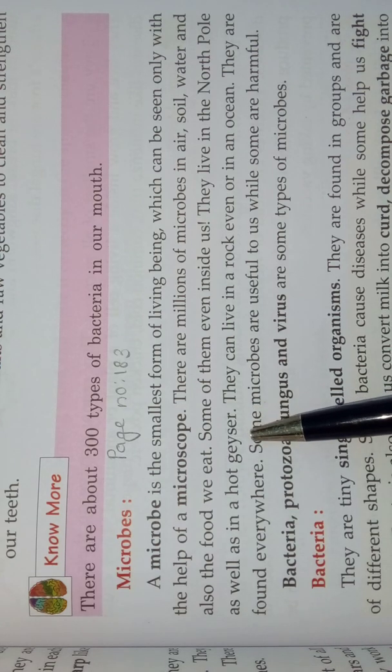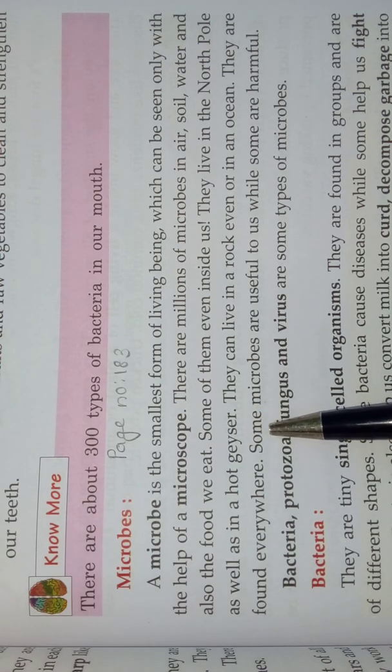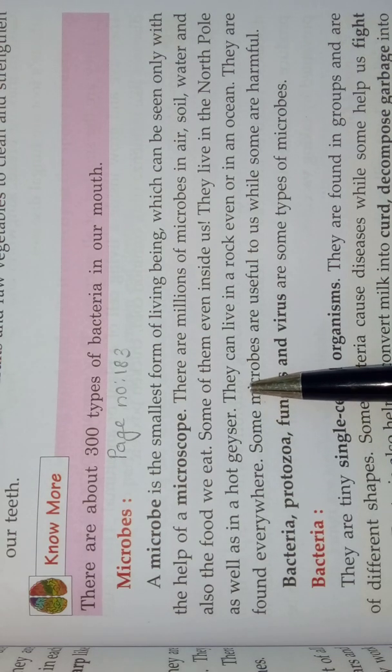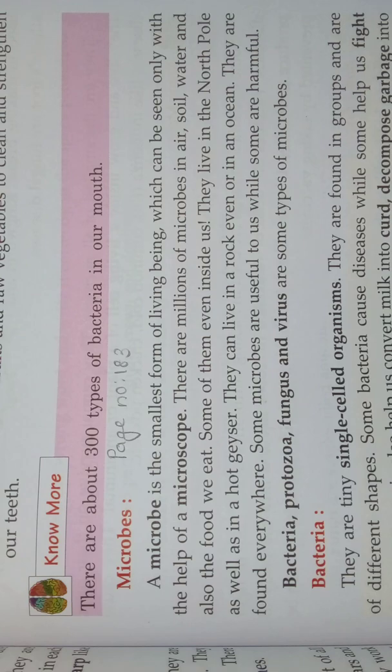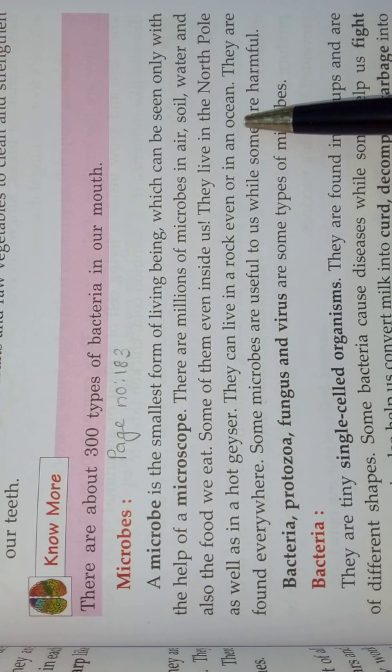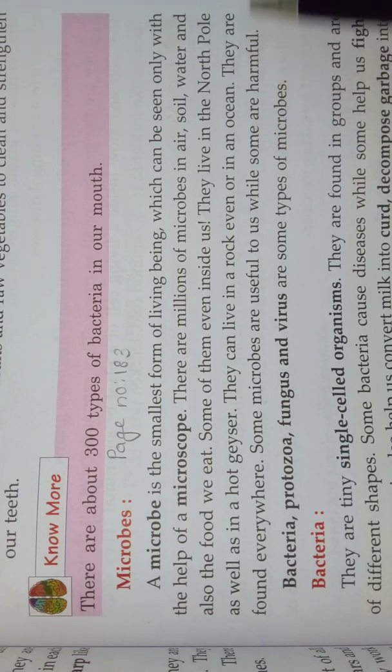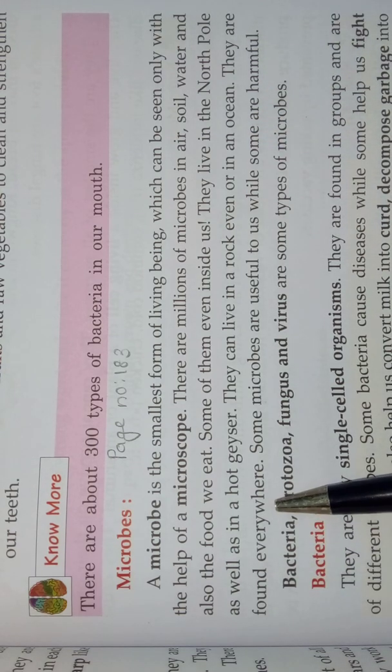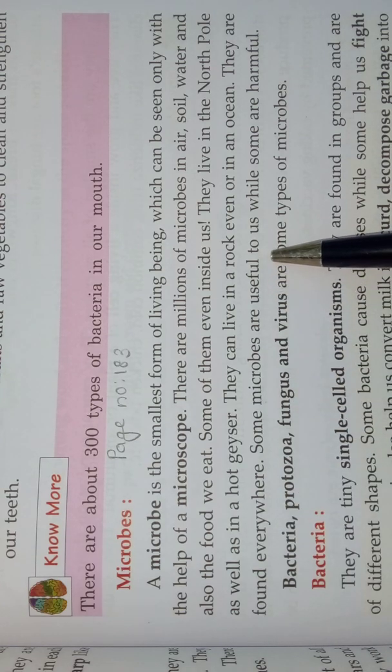What does that mean? They can live in hot places, and also in very cold places. They can live on a rock or in an ocean. They are found everywhere. Some microbes are useful to us while some are harmful.